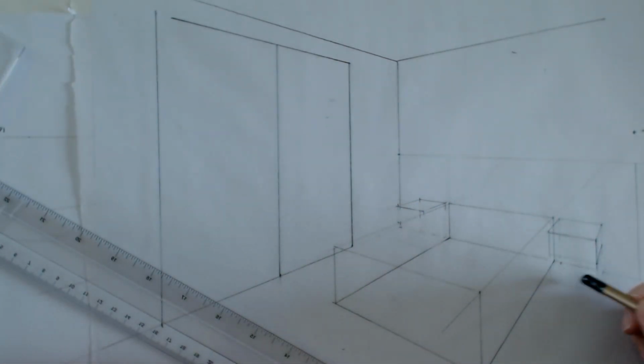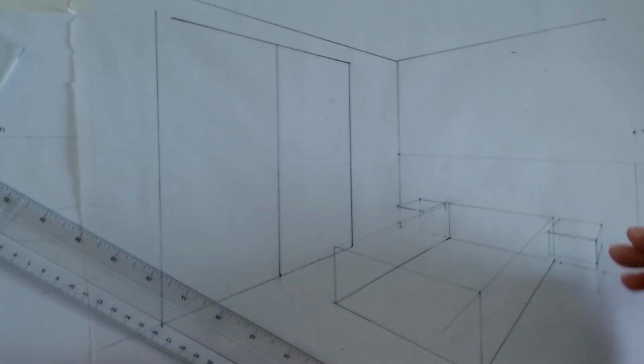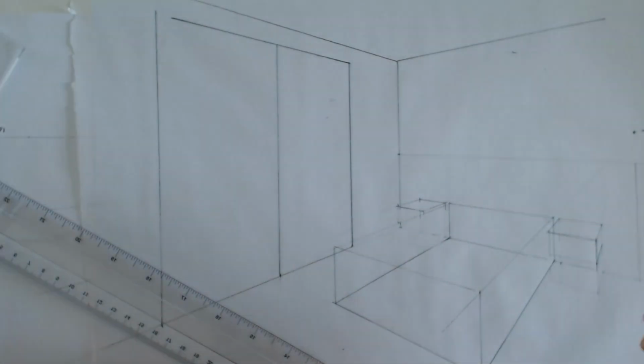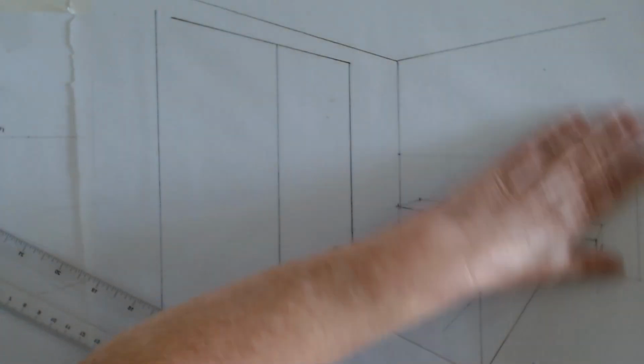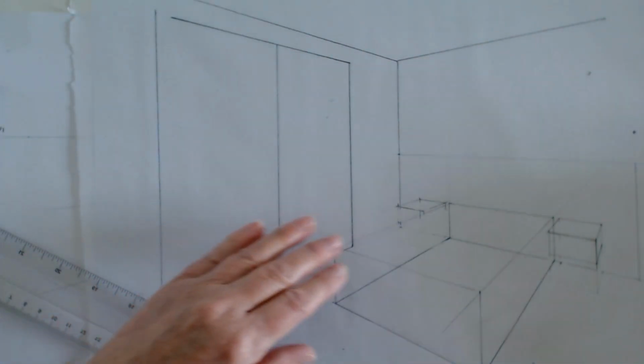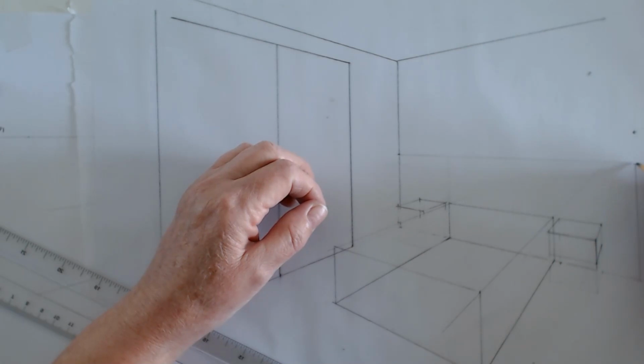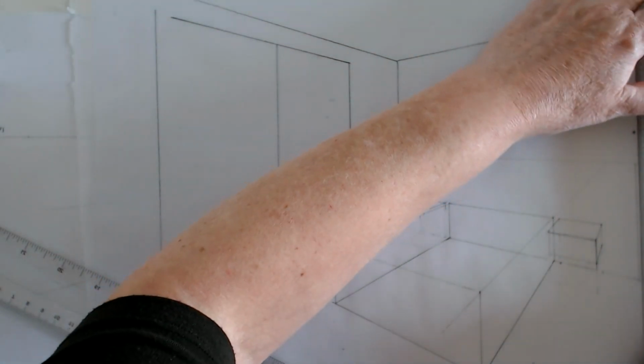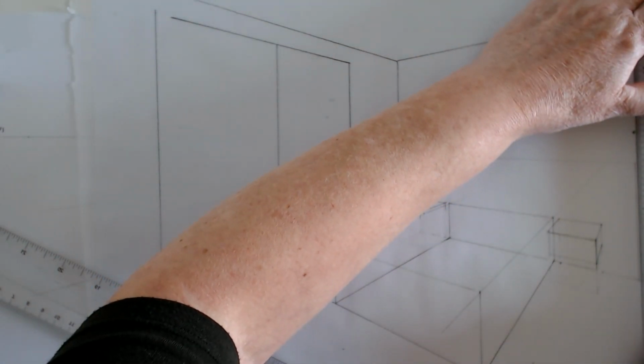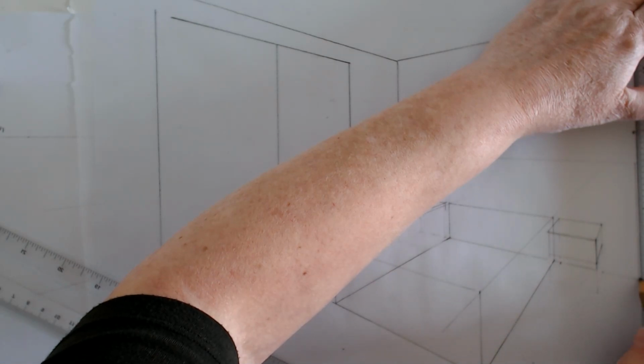So now I've got two of those really cool side tables that come out from a really cool bed head that's against the wall here. I can give the bed head a bit of thickness if I want to, but to be honest with you, you won't really see it.